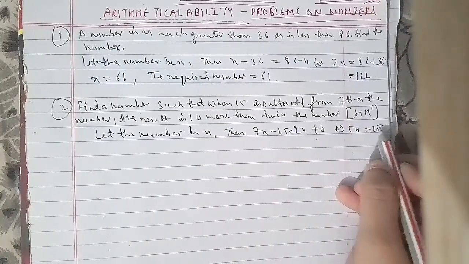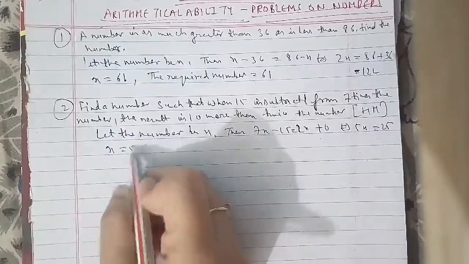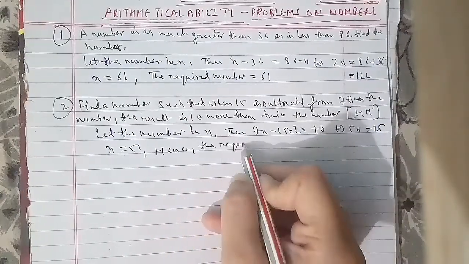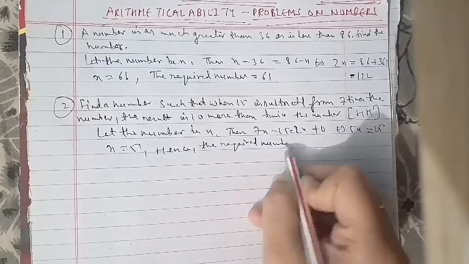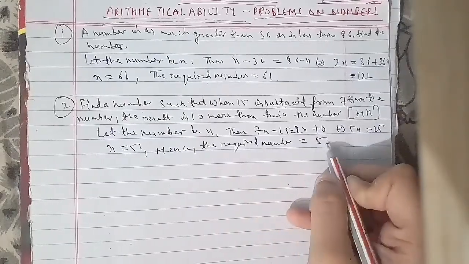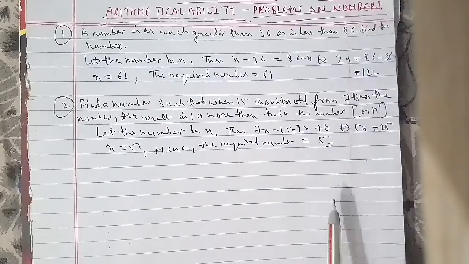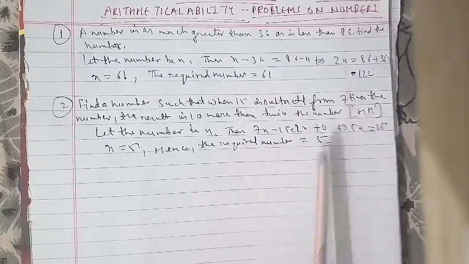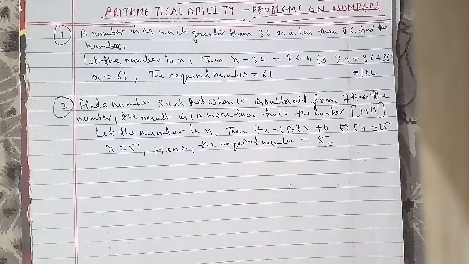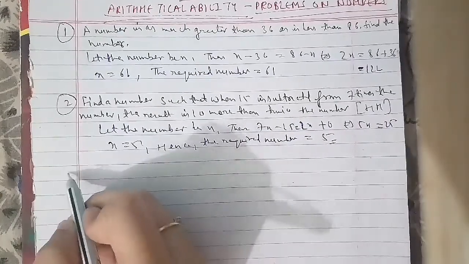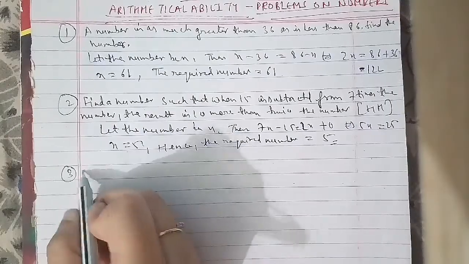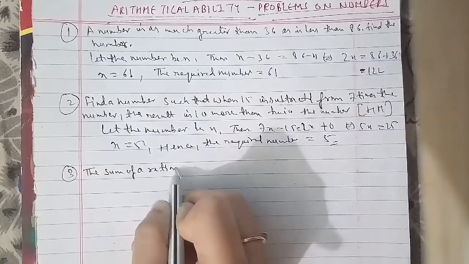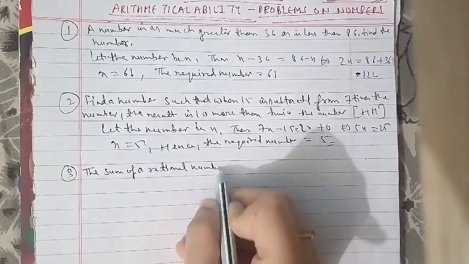This has been an important question. As I told you, this has been asked in the hotel management question paper. Let's go ahead with the third question of the session. The sum of a rational number and its reciprocal is 13/6. Find the number. This has been asked in an SSC examination paper.